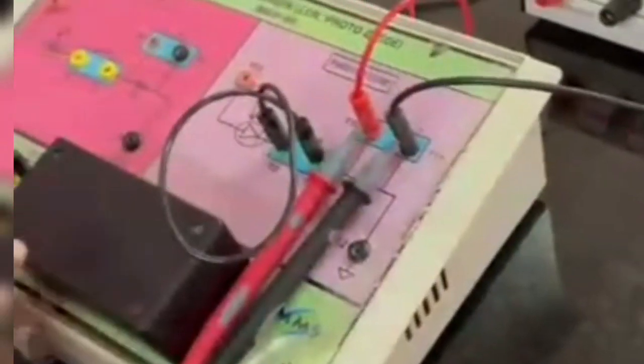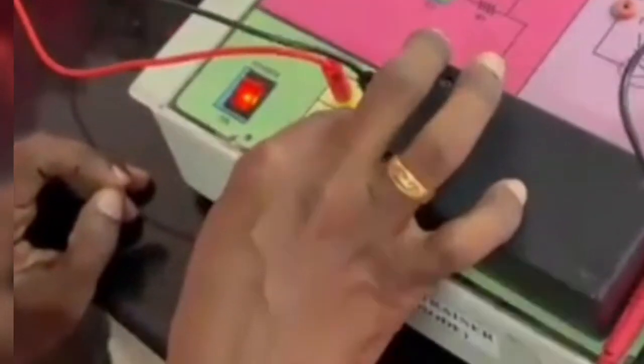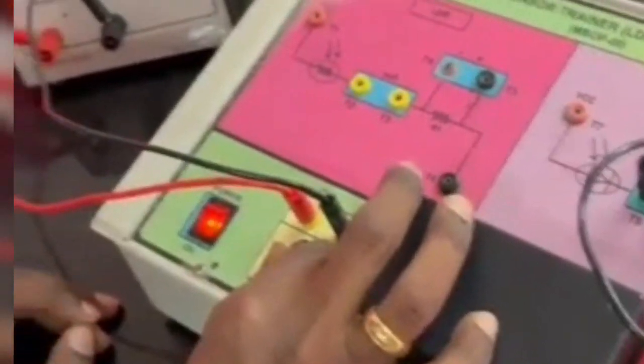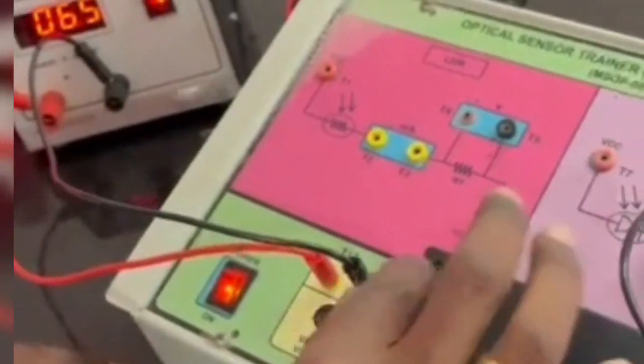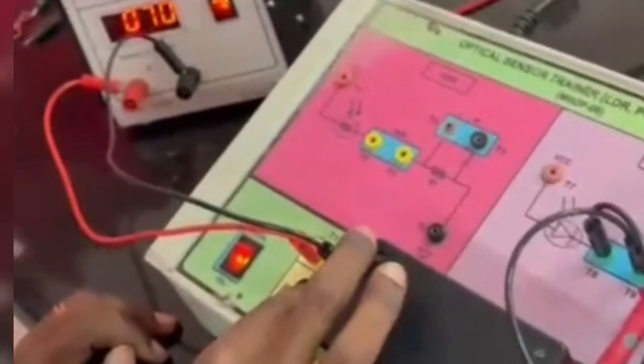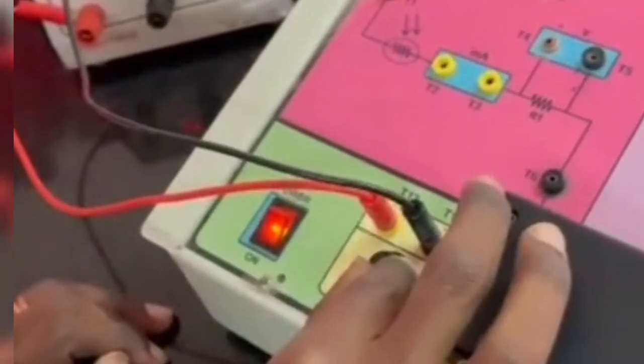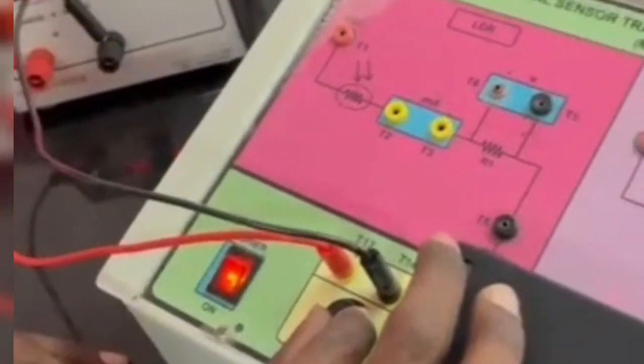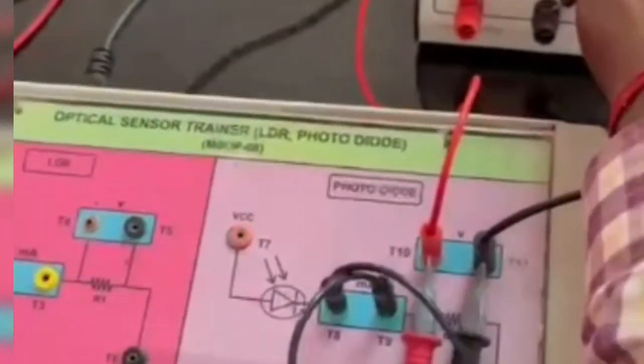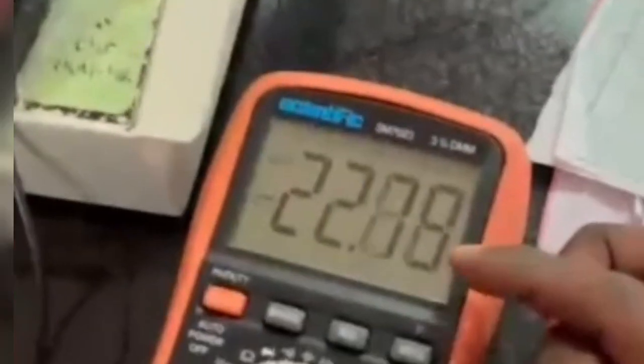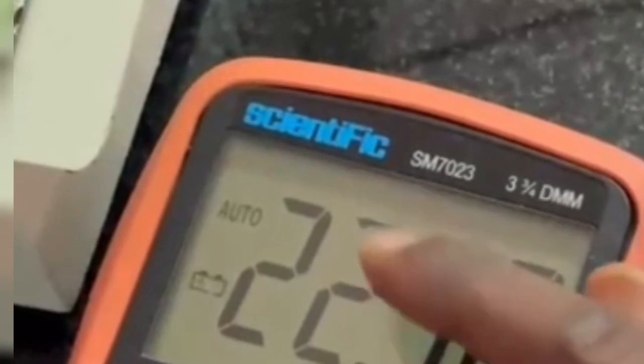Now similarly we are going to vary this voltage. By varying it, we can measure the change in the output voltage, and there will be a change in the resistance as well. For the next reading we change to 8 volts. Then we see the output, which is displayed as 5. Then we take the reading, noting the value of R2.